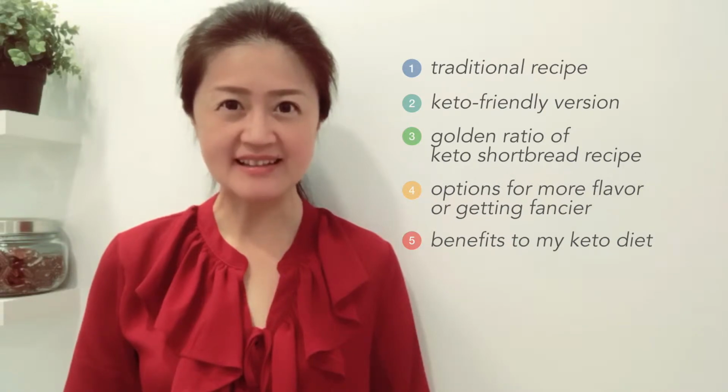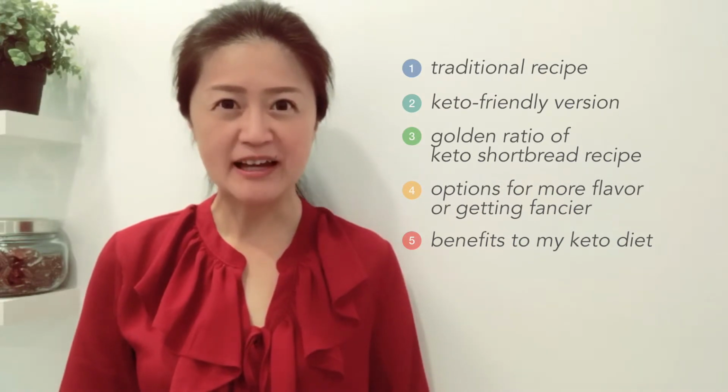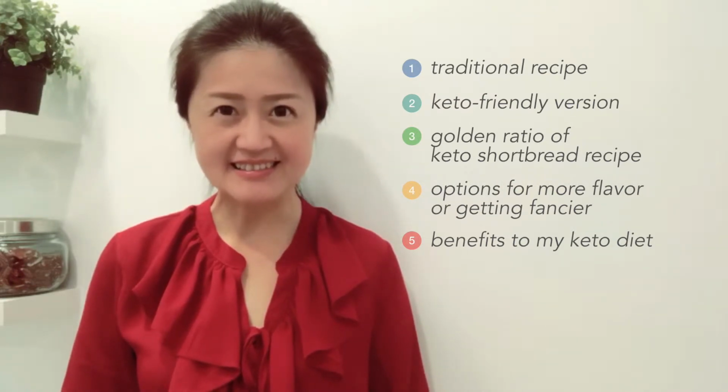Also, explore options for more flavor or getting fancier. This recipe becomes the basic keto cookie dough in my household. With the golden ratio, we can play with it, tweak it, and create our own favorite version of keto shortbread cookies. Further, I also want to share the benefits to my keto diet, why I like this keto shortbread so much, and how it makes my keto meal prep and my keto diet easier.